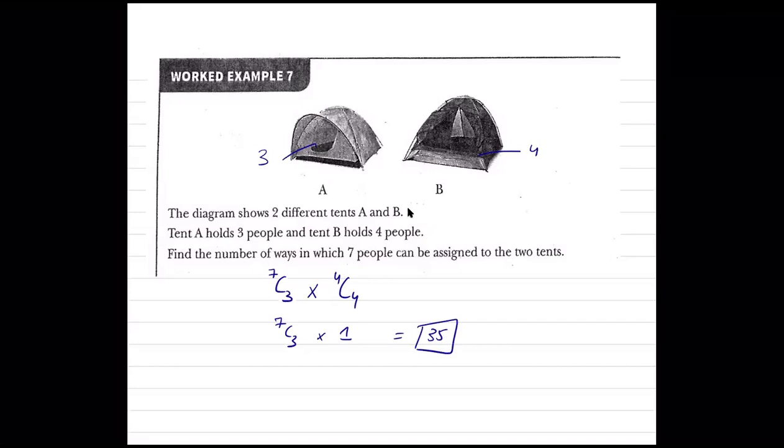Now, in my discussion, I told you that I need to send the first 3 people to tent A. Now it's your wish. You could have sent them to tent B as well. But the number of ways of sending them to the respective tents will still be 35. If I say that I want to send them to tent B first, so I'm going to choose 3 people and send them to tent B, and then those other remaining 4 people can go in.